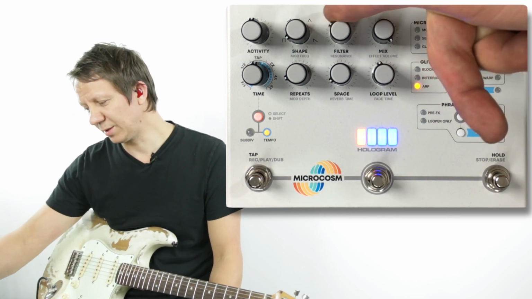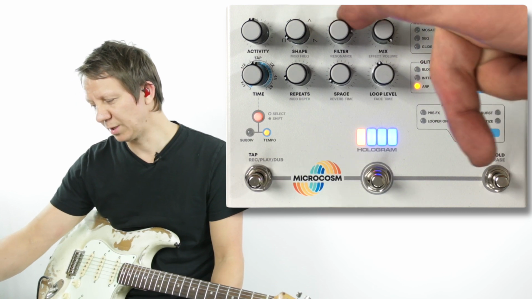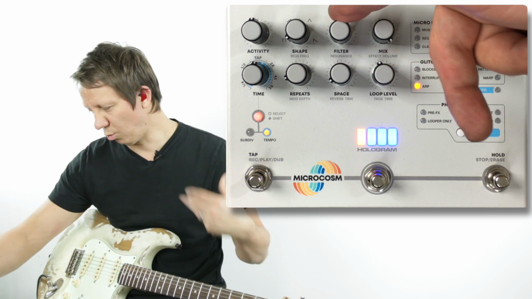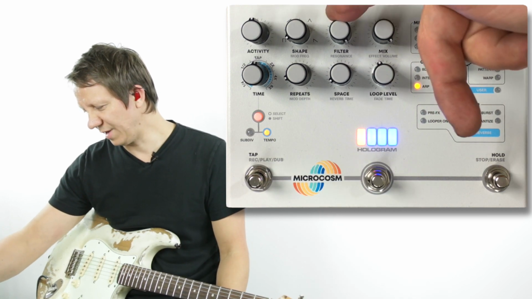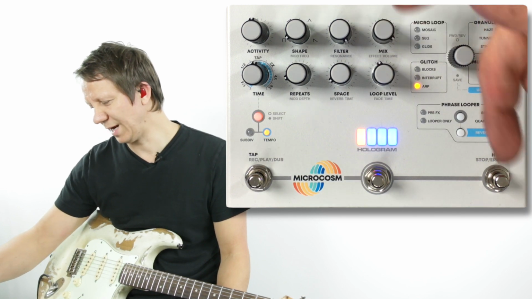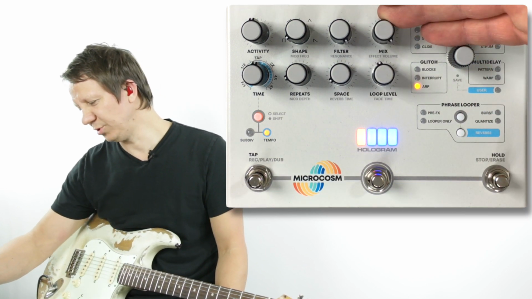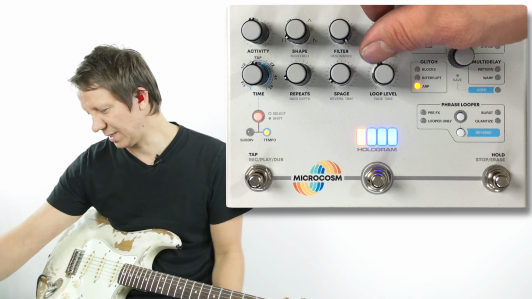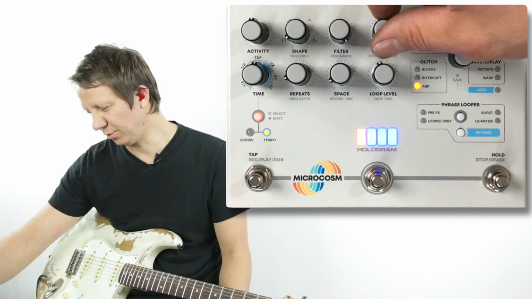So the filter knob here is a low pass filter, so as we turn it up to the left, it actually cuts highs, so it creates a really warm effect. Then we have our mix. To the left is dry guitar signal, to the right we have a full wet signal, and we can get really interesting sounds going all the way full wet.